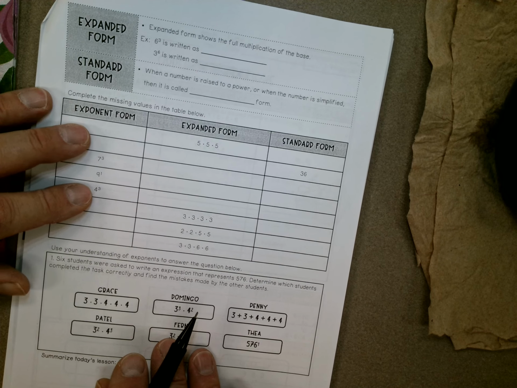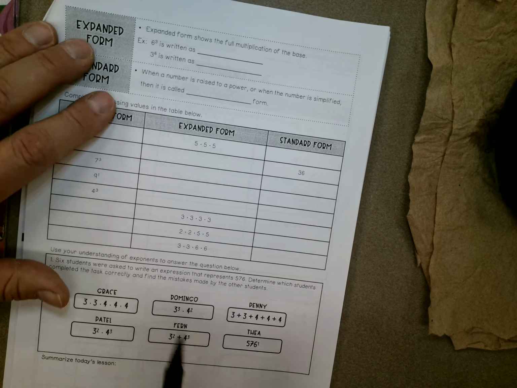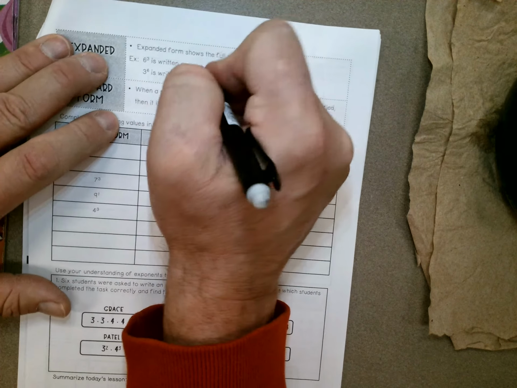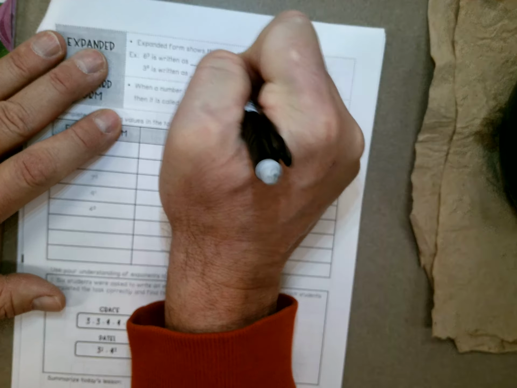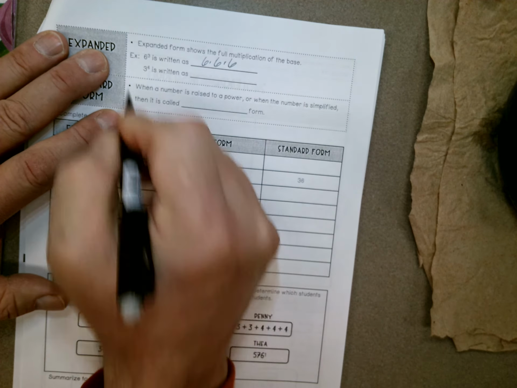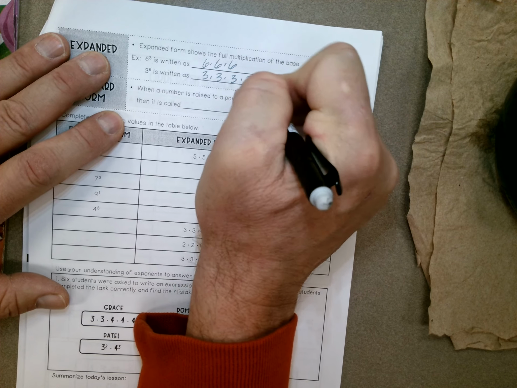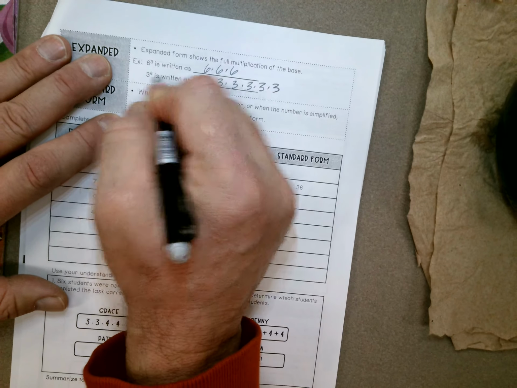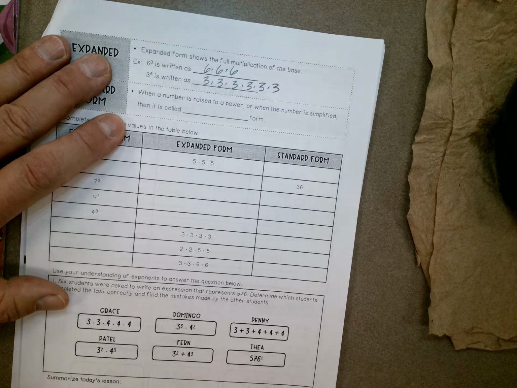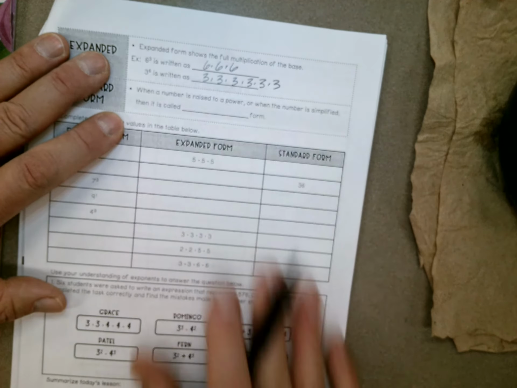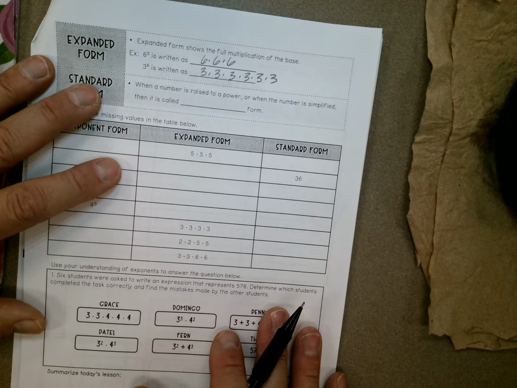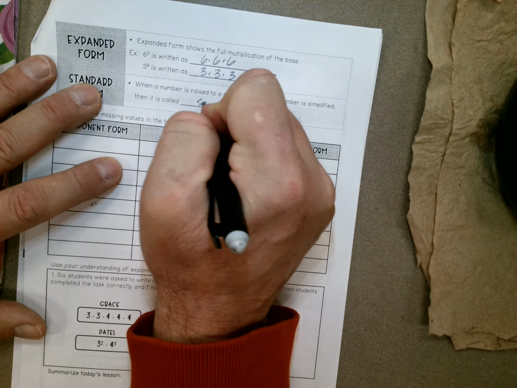Expanded form shows full multiplication of the base. So 6 to the third power can be written as 6 times 6 times 6. 3 to the sixth power can be written as 3 times 3 times 3 times 3 times 3 times 3. And don't make the common mistake of saying that's 18. It's not. It's the base times itself.